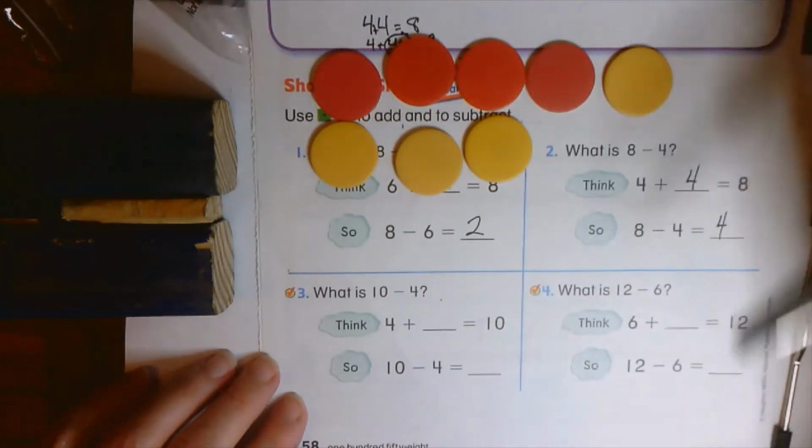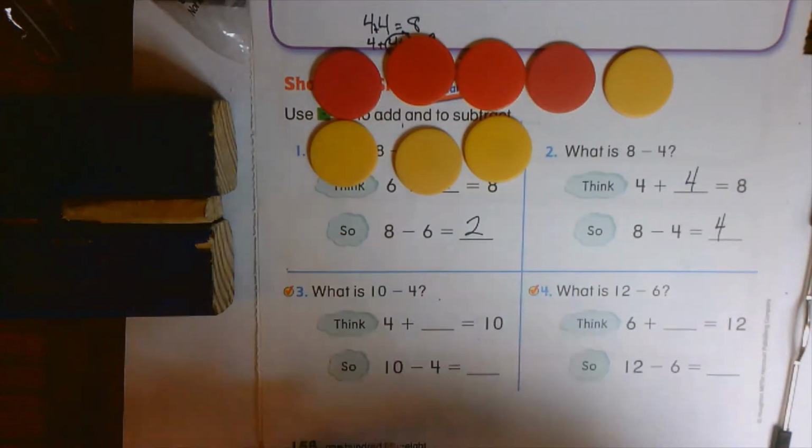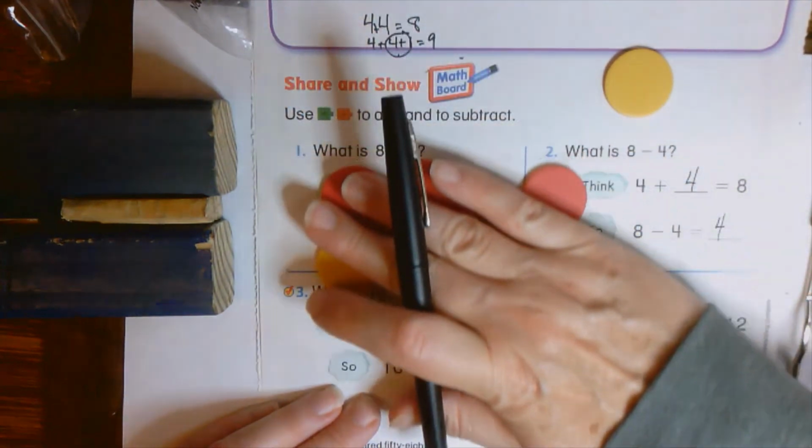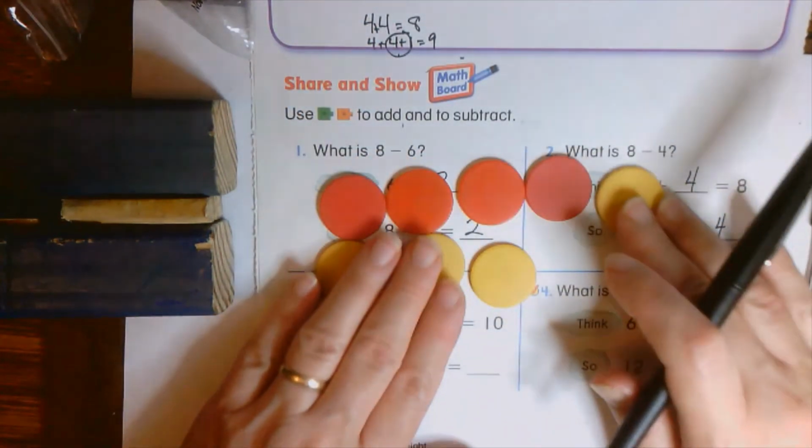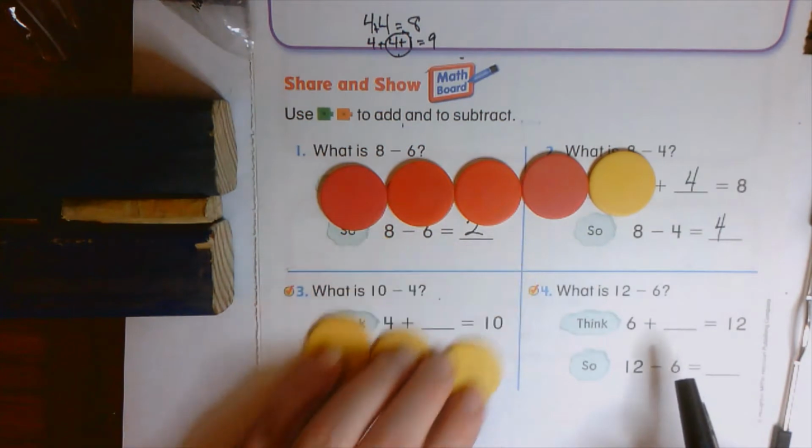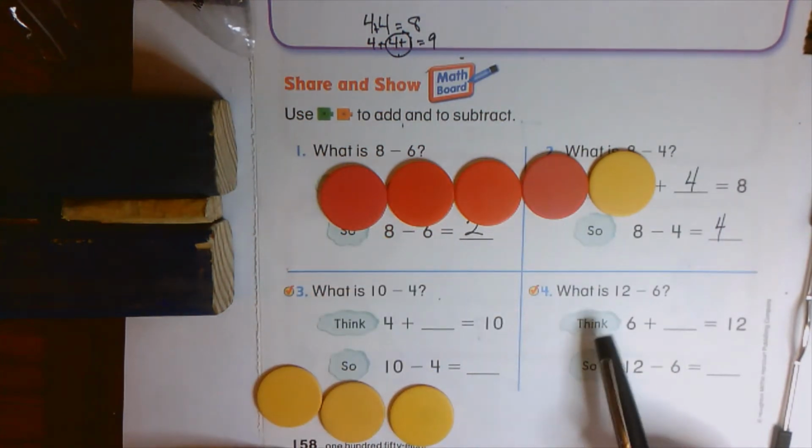10 minus 4. Oh my goodness, 10's facts are so important. We didn't get a chance to do those a lot this year. We're going to really be practicing them a lot next year. So 4 plus what makes 10?